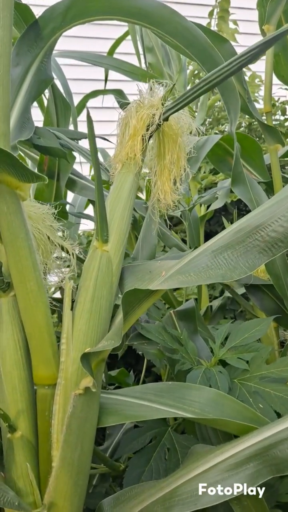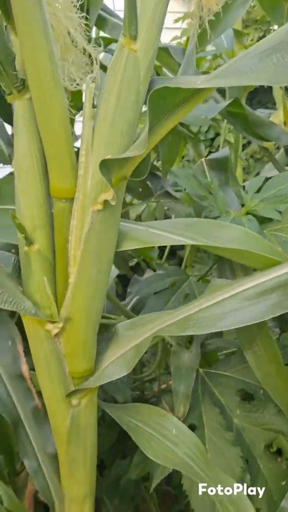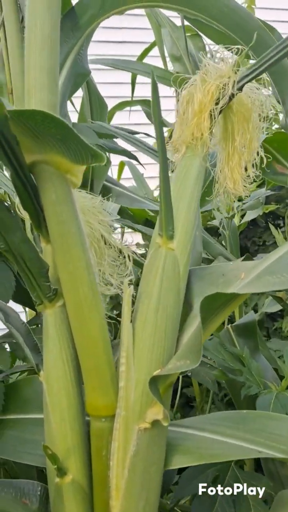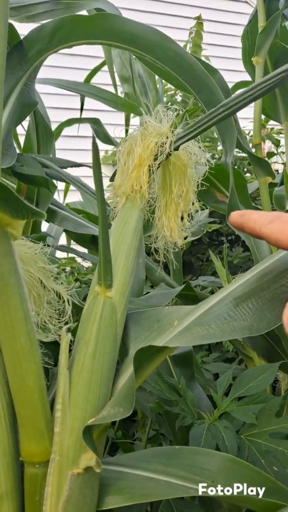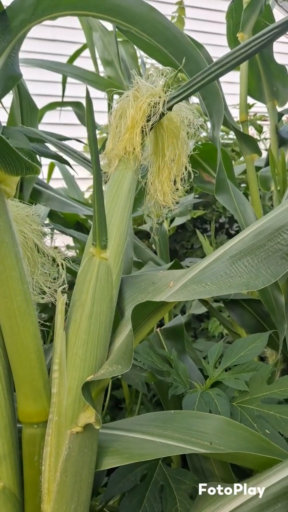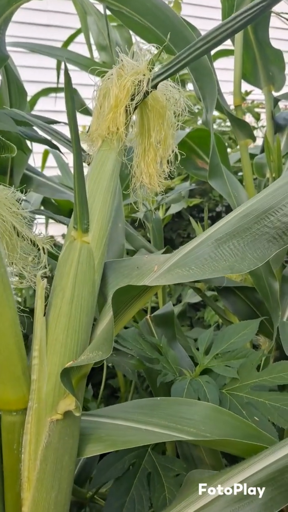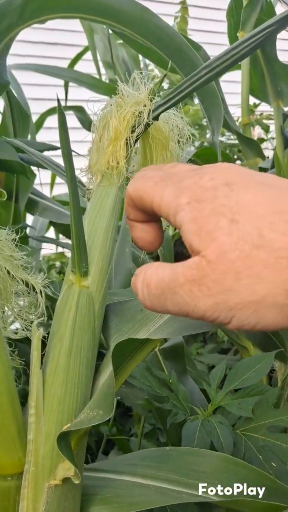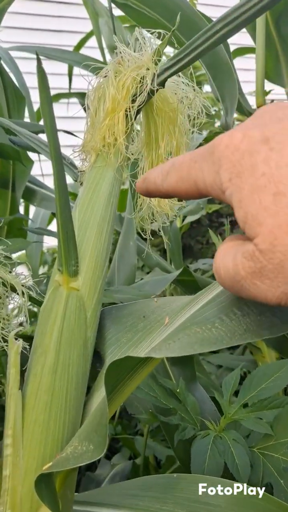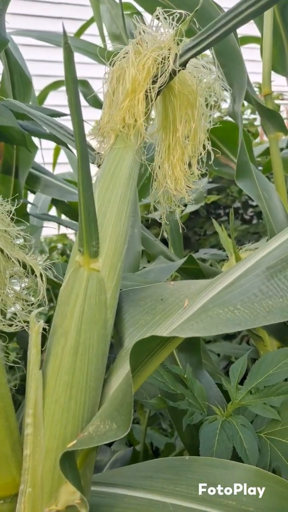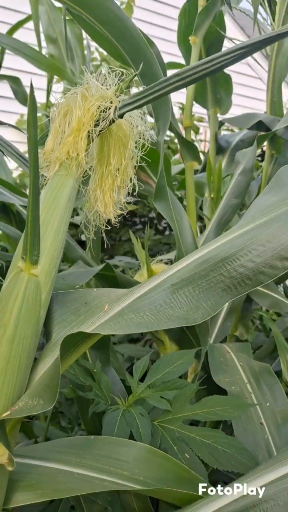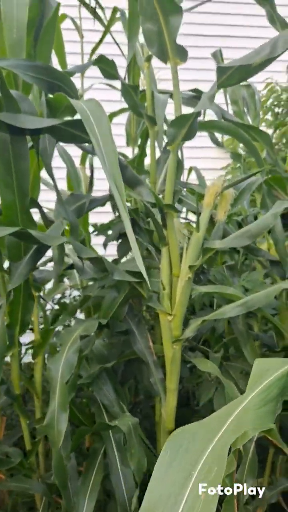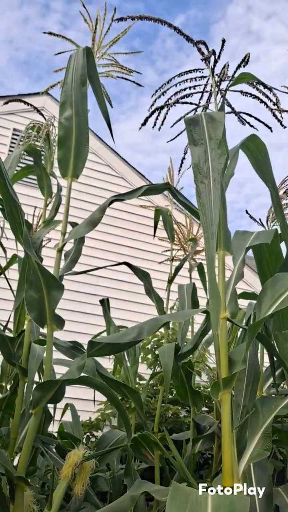Now that you understand all that, one of the reasons why this is such a vital stage is because if the plant is stressed, it can shorten the lifespan of the silks. Insects, specifically corn beetles, will eat the silks, and they don't eat it here at the tips. They'll bite it somewhere in the middle and sever it, and then the kernel cannot be fertilized. So that would be a bad deal. This corn seems to be.